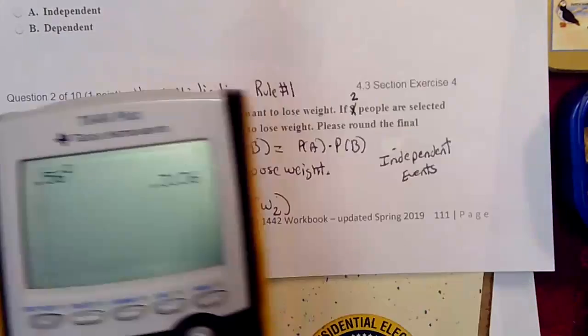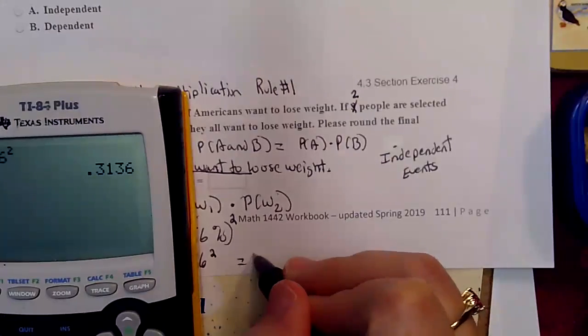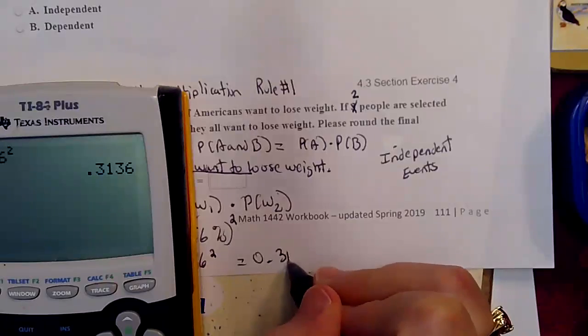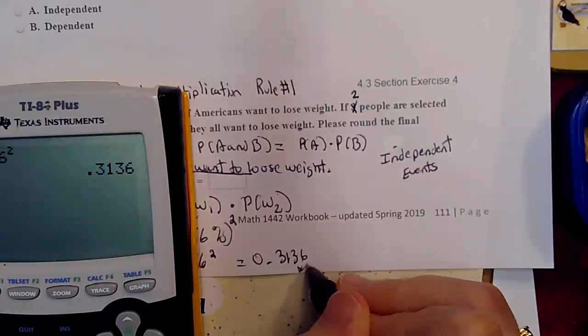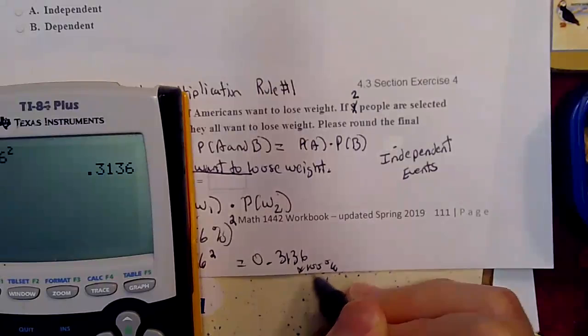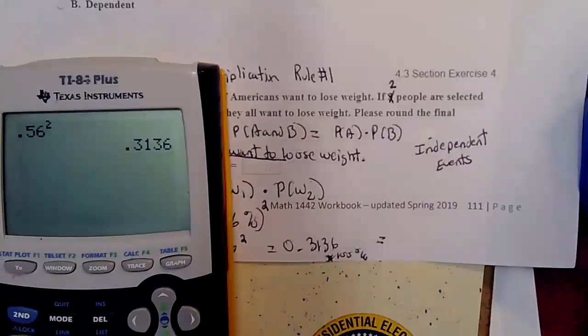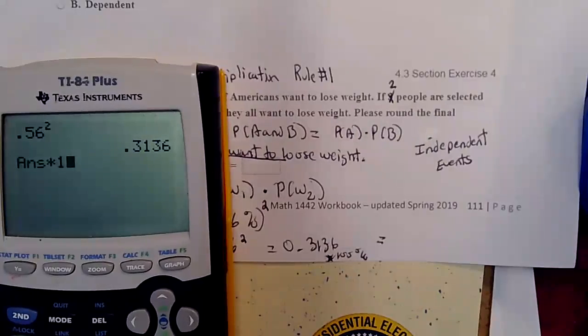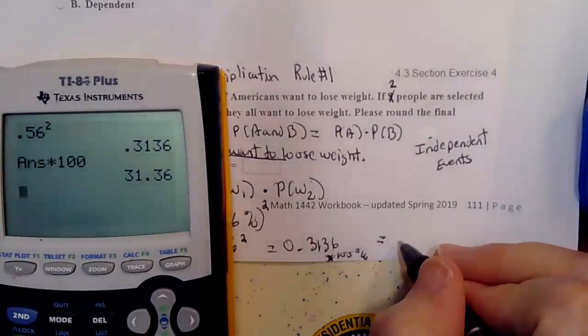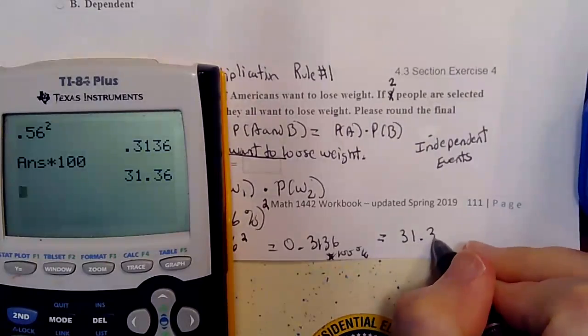This is your decimal. And then if I multiply this by 100%, that gives me about 31.36%.